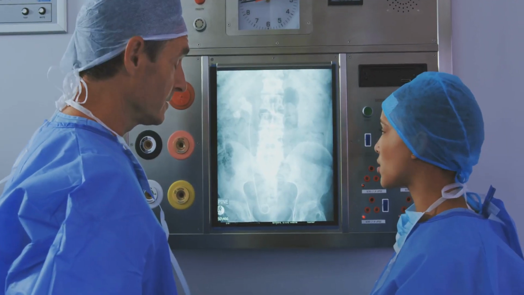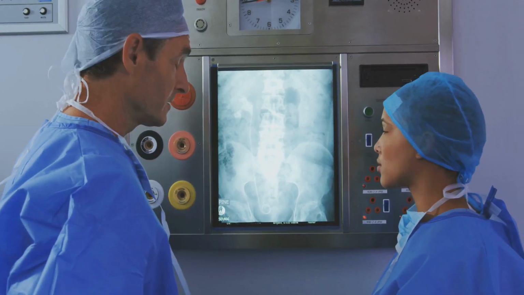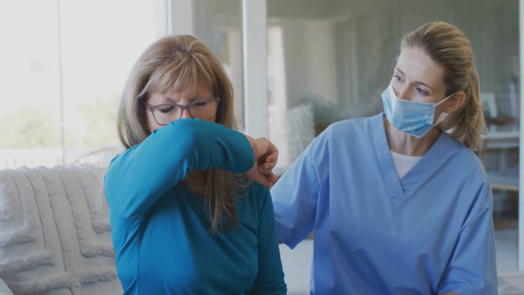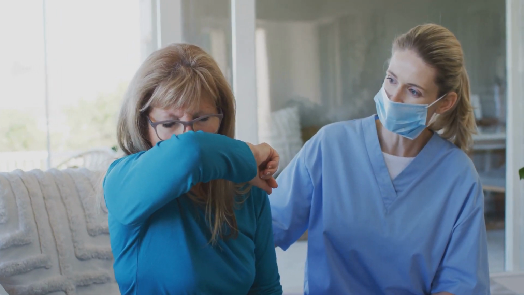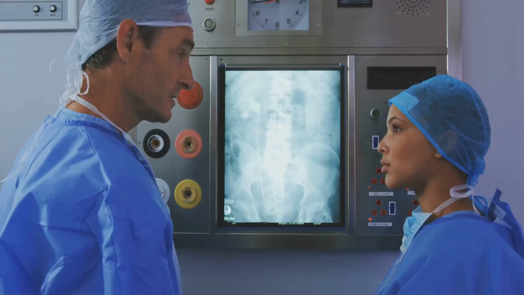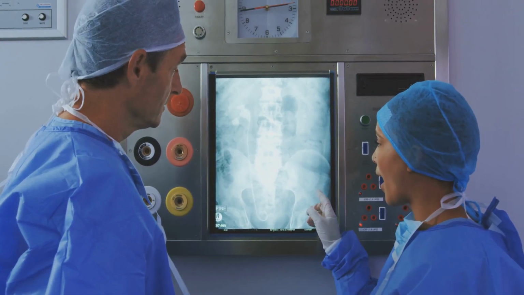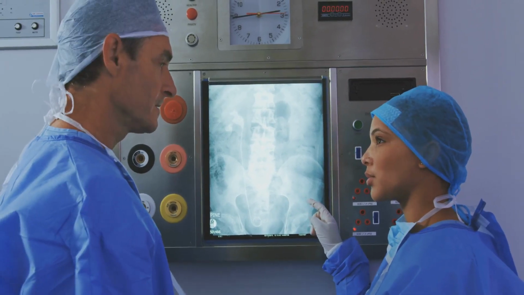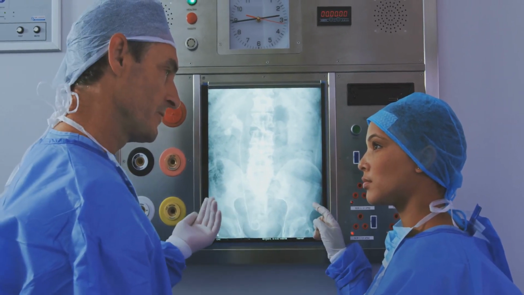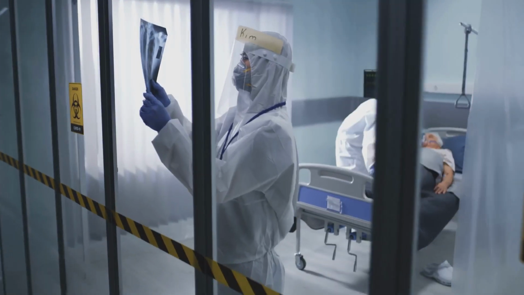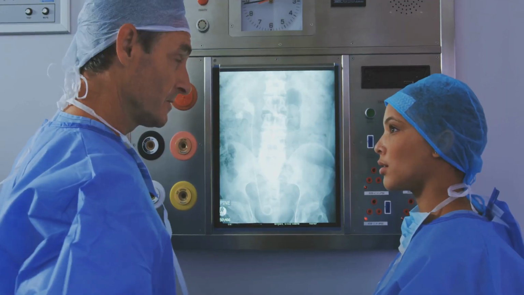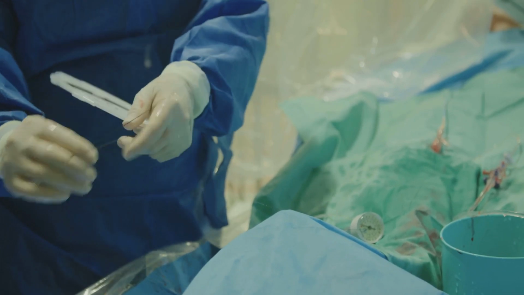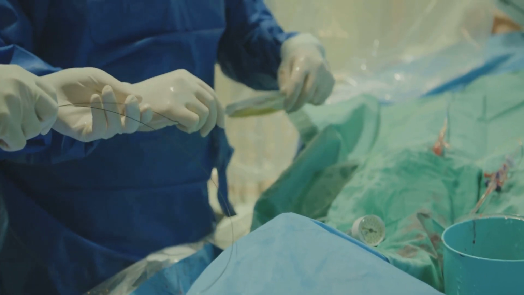The third link is the portal of exit. This is how the germ leaves the reservoir. For example, germs can leave the body through the nose, mouth, or a cut in the skin. Then comes the mode of transmission. This is how the germ travels from one person to another. This can happen through direct contact, like touching, or indirect contact, like touching a contaminated surface. The fifth link is the portal of entry. This is how the germ enters the body of a susceptible host. This could be through the nose, mouth, a cut in the skin, or a catheter.